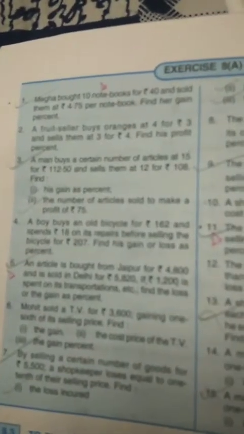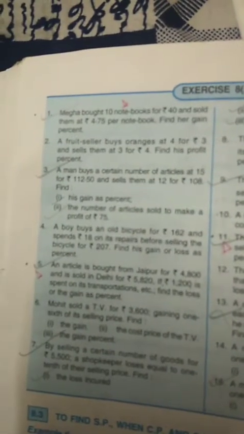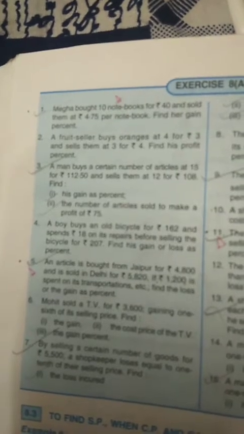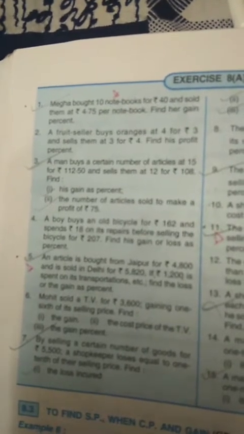Now let's solve the questions. Question 1 you can see in your book. The question is saying that Megha bought 10 notebooks for rupees 40 and sold them at rupees 4.75 per notebook. Find her gain percent.